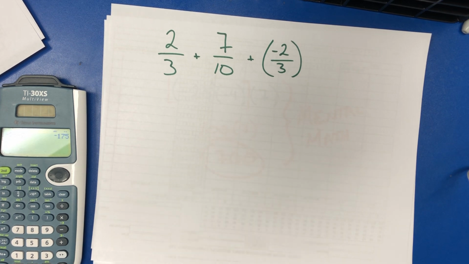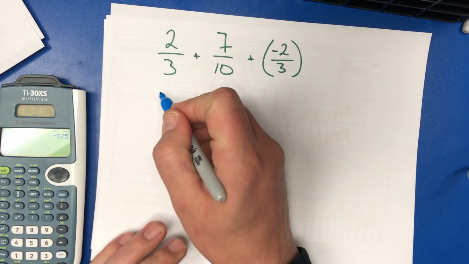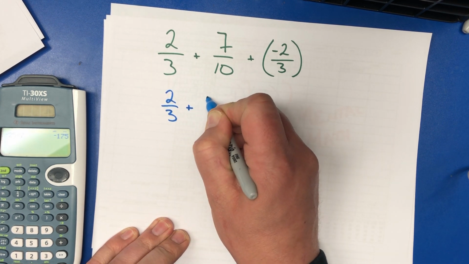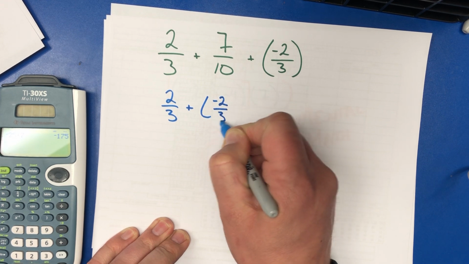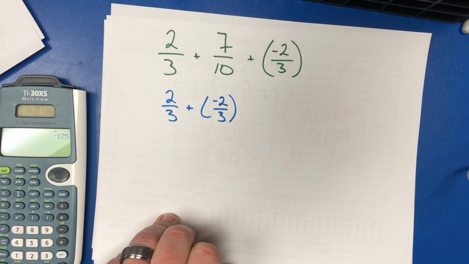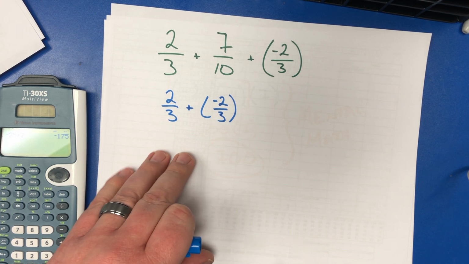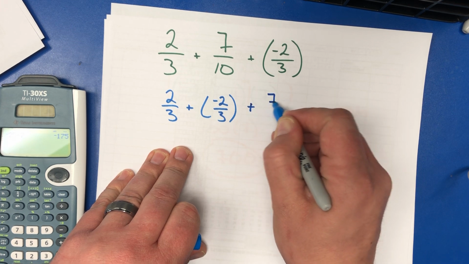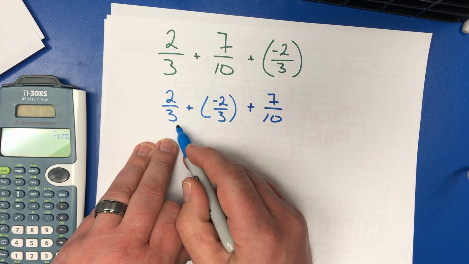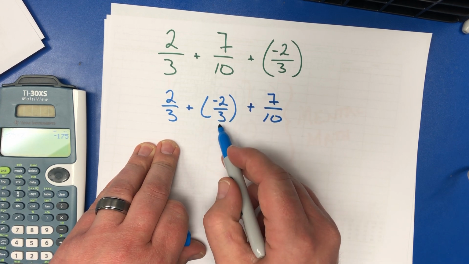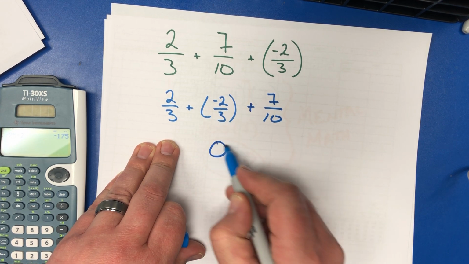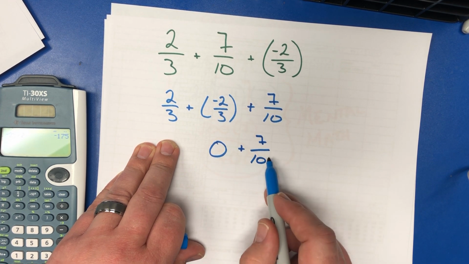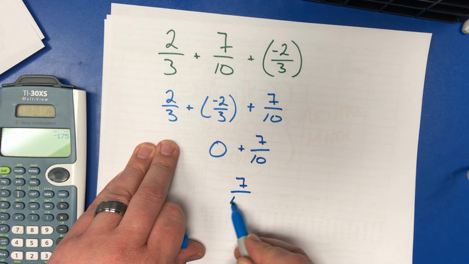Let's start with this one. I'm first going to use the commutative property to put 2/3 plus negative 2/3 next to each other. Again, by the way, this whole problem can be done in your head if you are familiar with these properties. 2/3 plus negative 2/3 is equal to 0. Zero plus 7/10 is equal to 7/10.